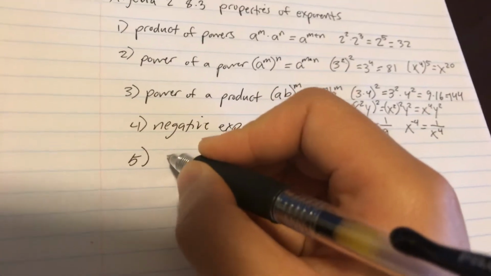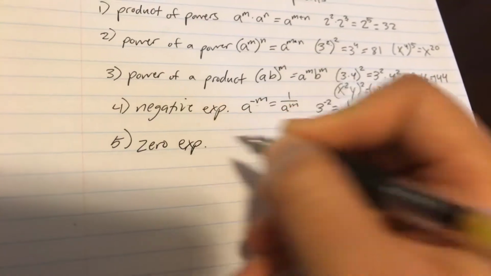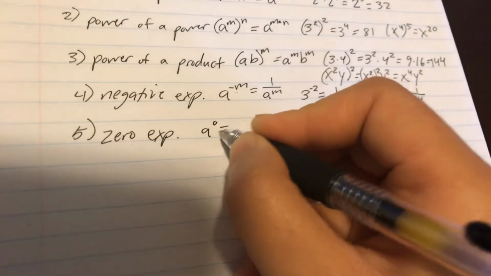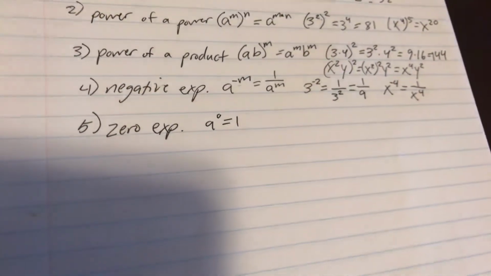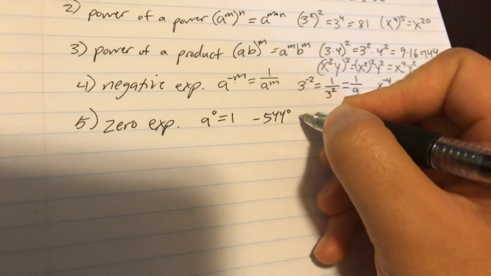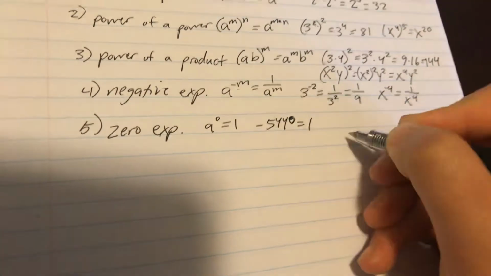All right, the fifth property, this one's probably the easiest one. It's what we call the zero exponent. Basically what that tells us is that anything to the 0 power is always going to equal 1. It doesn't matter what the number is. It doesn't matter if it's negative 544 to the 0 power. That's kind of like a degree symbol, sorry. A 0 power, that's going to be 1.